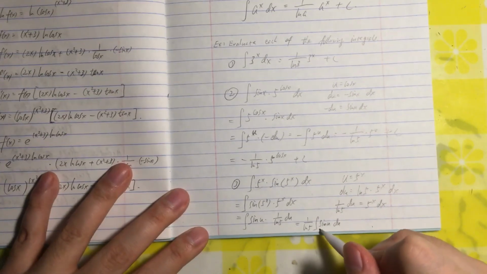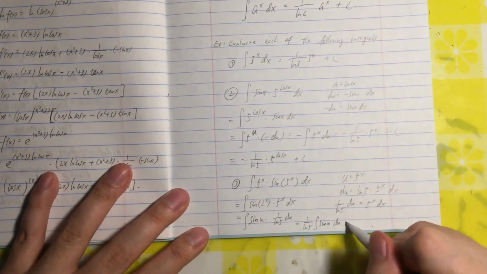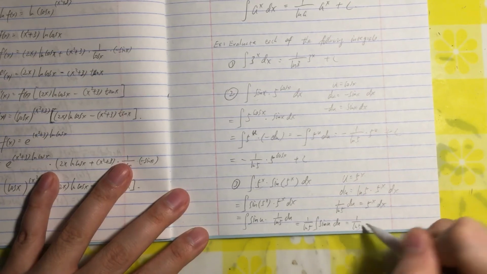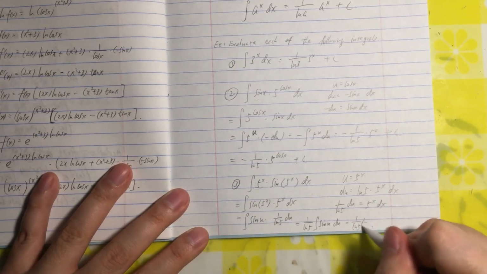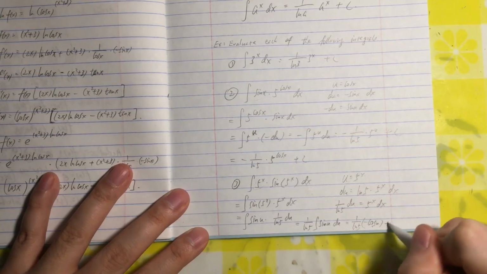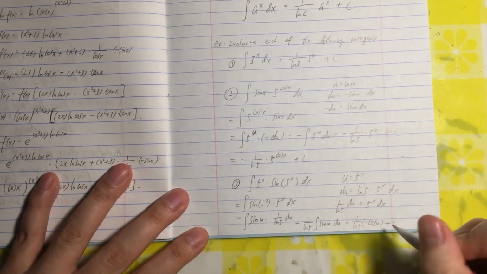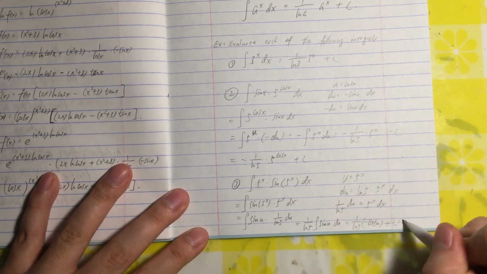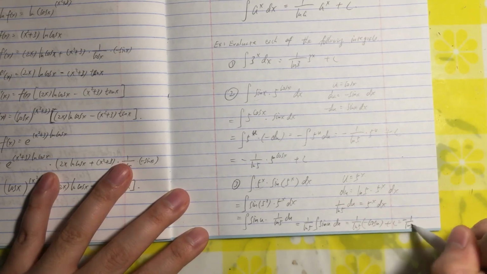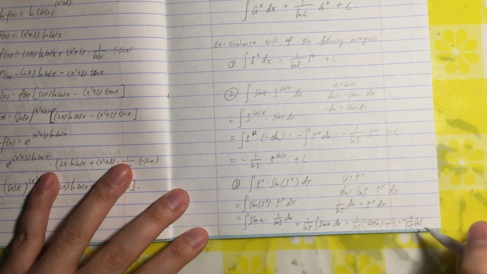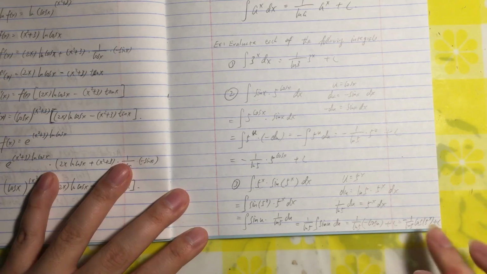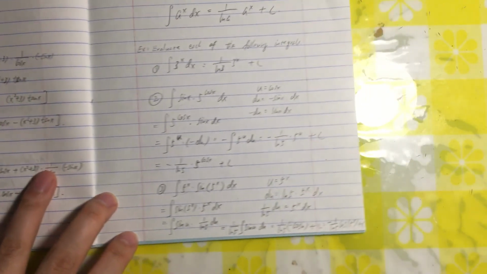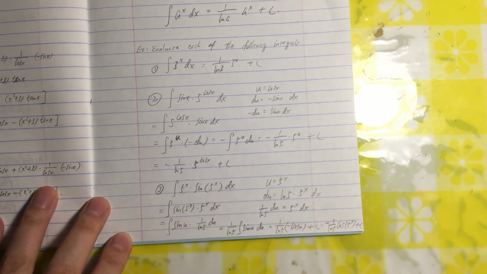Then take the antiderivative of sine of u. The antiderivative of sine of u is negative cosine u plus c. Then for the final answer, replace u with 5 to the power of x. I get negative 1 over ln of 5 times cosine of 5 to the power of x plus c. That's the final answer to this integral.